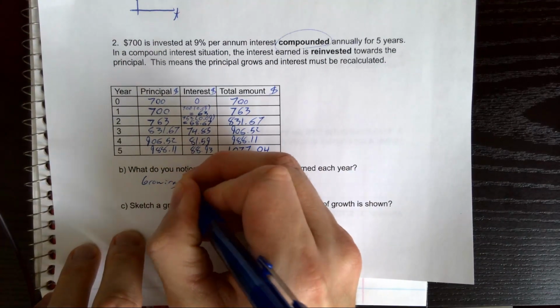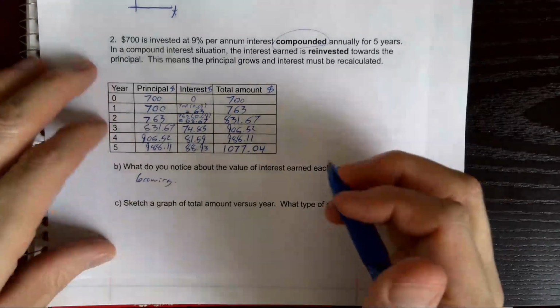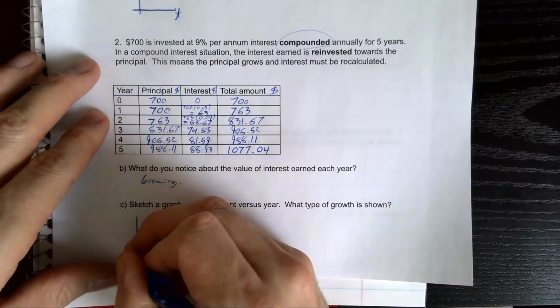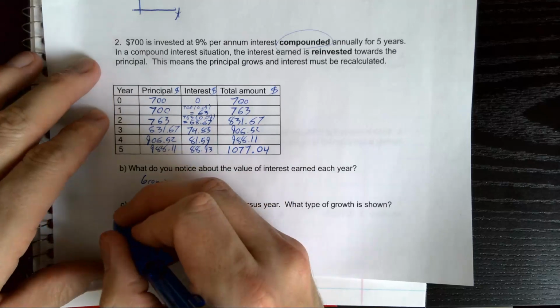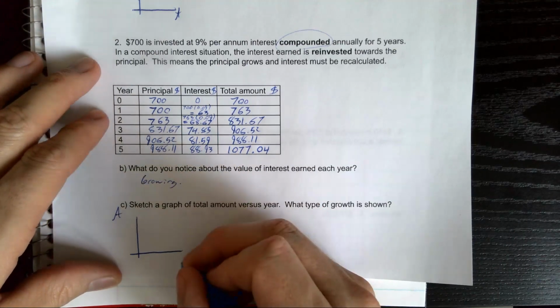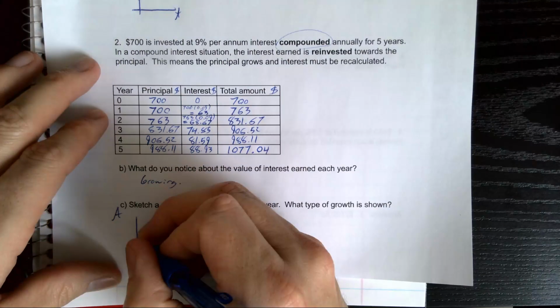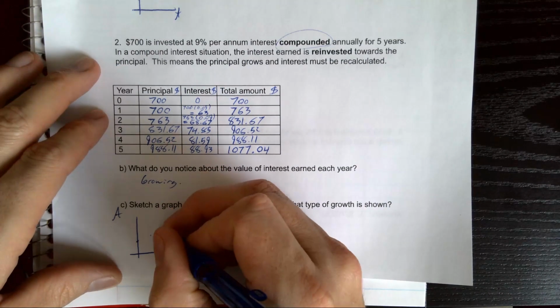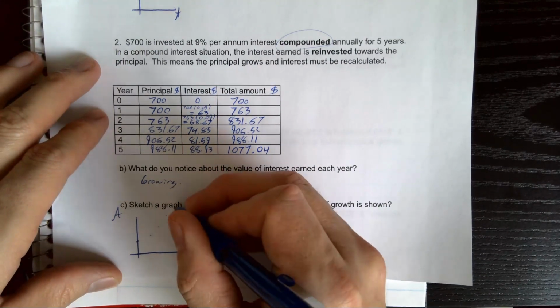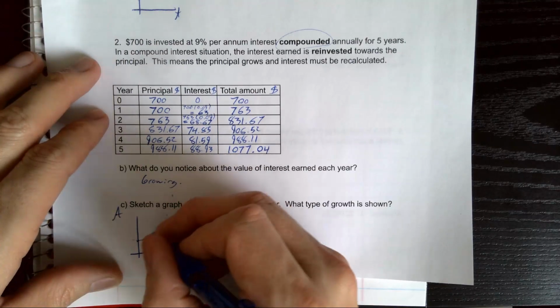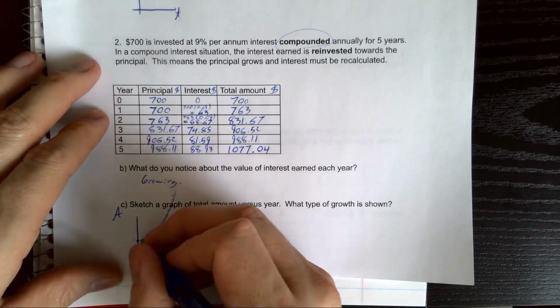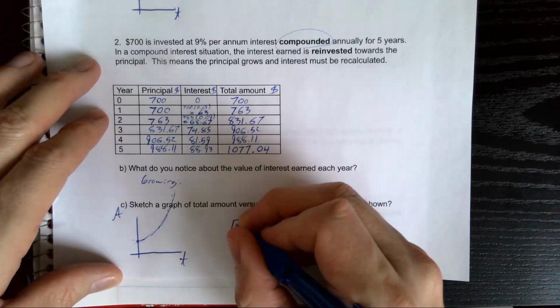It's not constant. If we sketch a graph of this, it's going to be a very rough sketch, but you can do it a little bit more accurately, say with a spreadsheet, amount versus time. We're going up a little bit and then up by a little bit more, and then up by a little bit more again. You might just want to trust me on this one. It is going to be exponential growth.